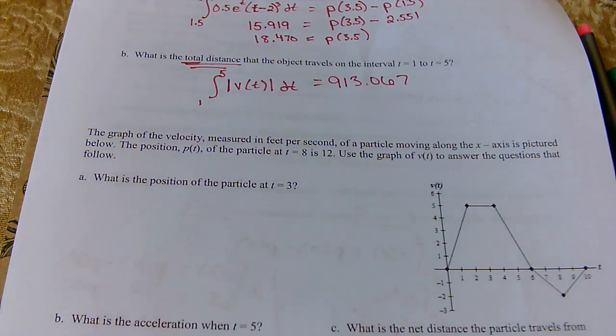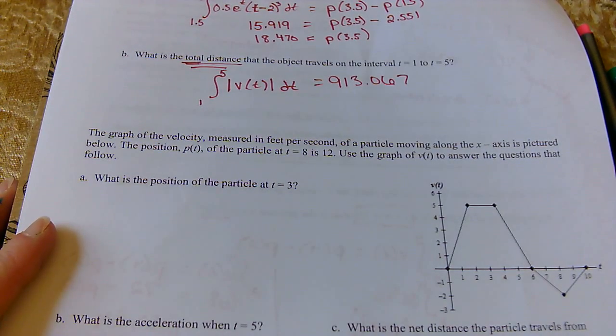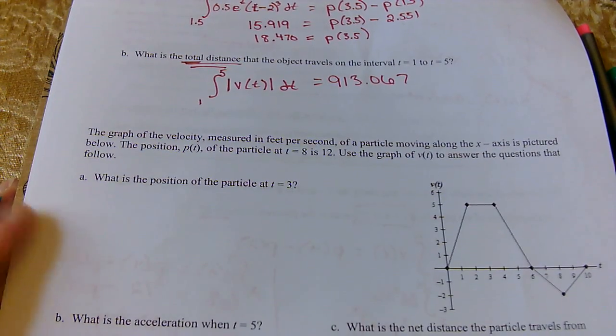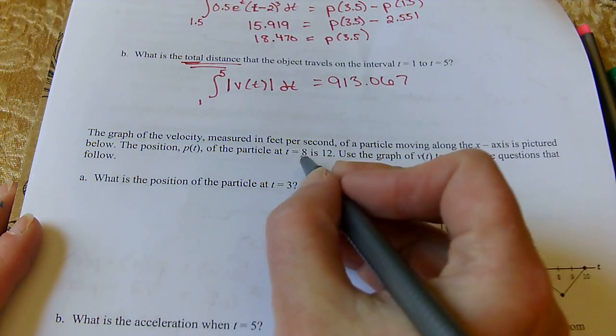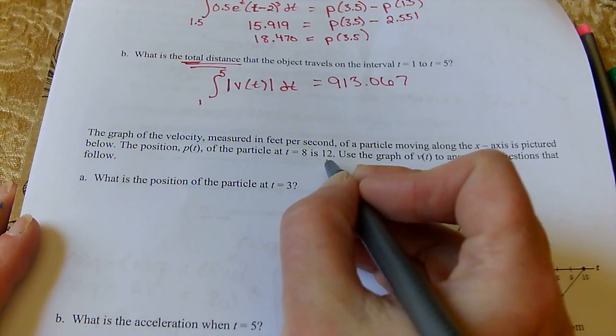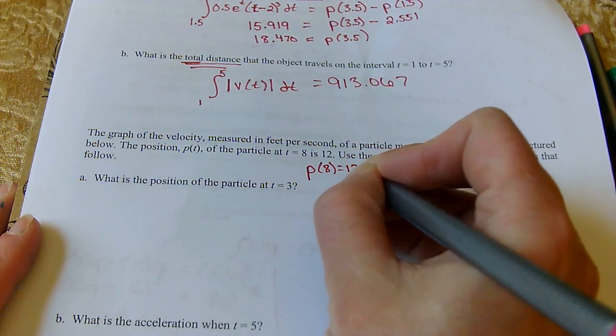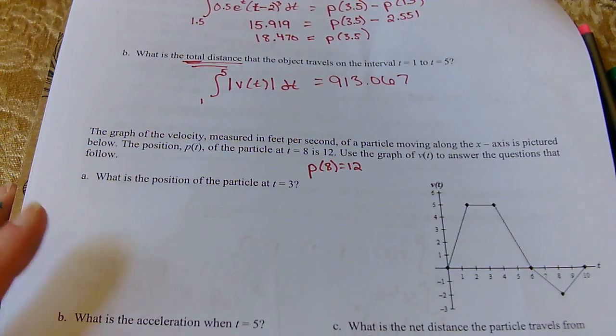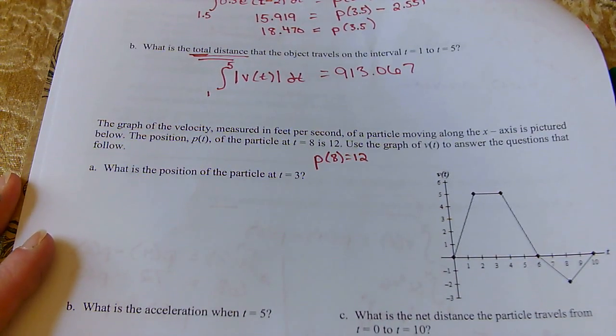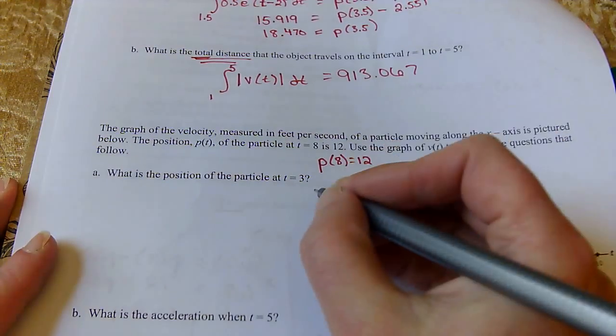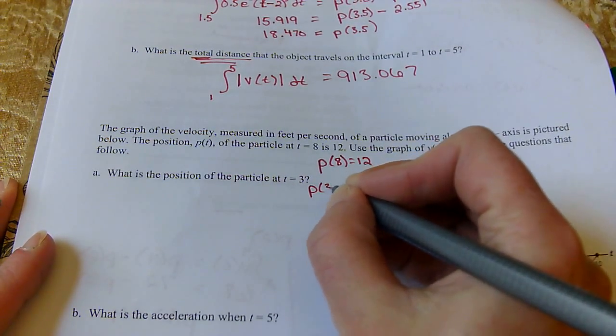The graph of the velocity measured in feet per second of a particle moving along the x-axis is pictured here. The position of the particle at 8 is 12. So P of 8 is 12. Use the graph to answer the following questions. What is the position at 3? So we're trying to find P of 3.